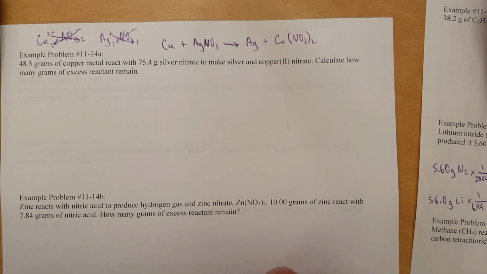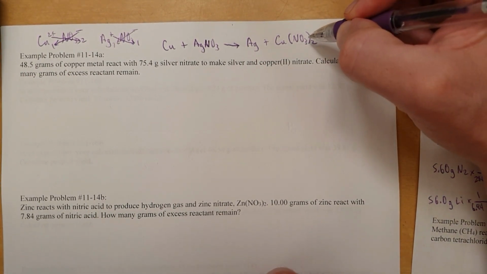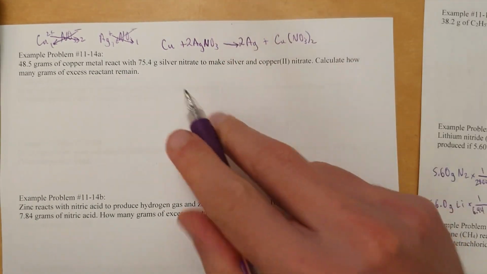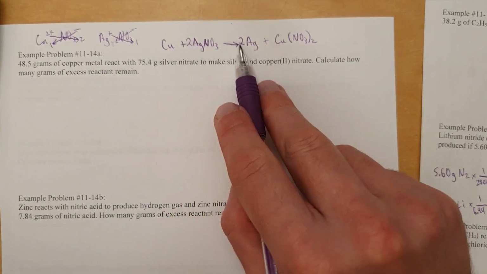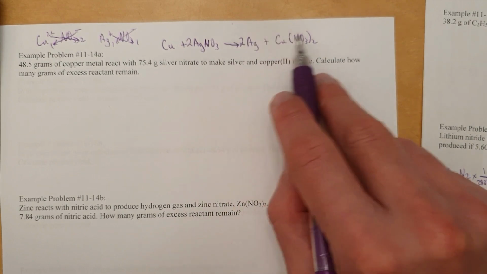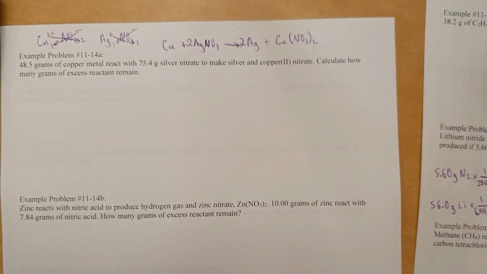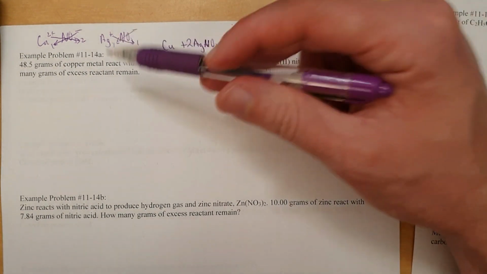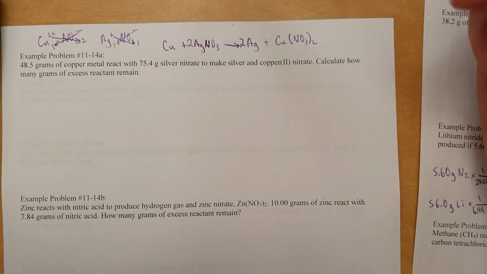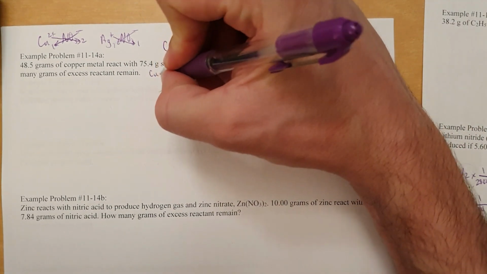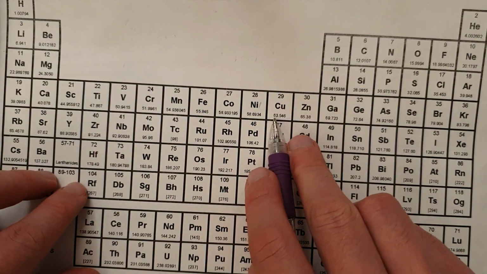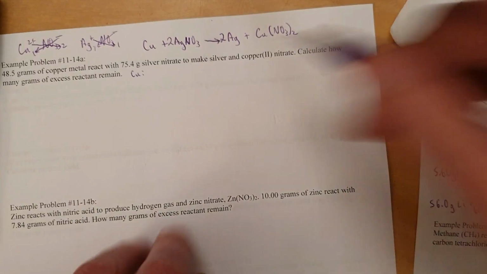Okay. Now to balance that, there's 2 nitrates, so I've got to put a 2 right here, which means I need to put a 2 right here. So it's 1 copper, 2 silver, 2 nitrates, and 2 nitrates. So we're good. That's balanced. Now we're going to be working with silver nitrate and copper metal. We need to figure out their molar masses. So for copper, that's straightforward. You just look at that off the periodic table. Copper is 63.55 grams per mole.